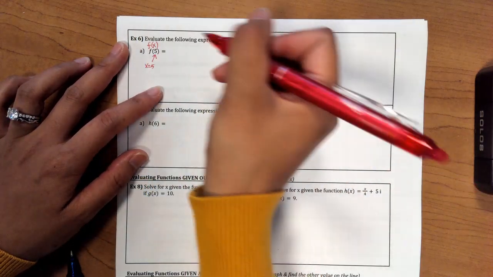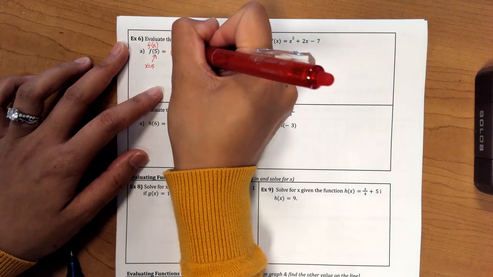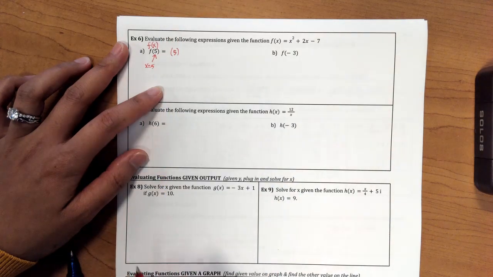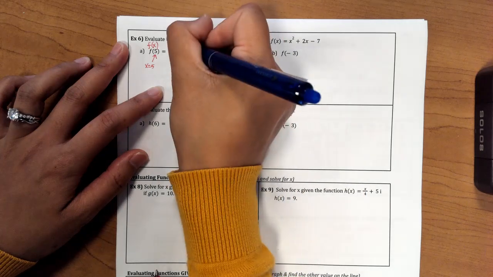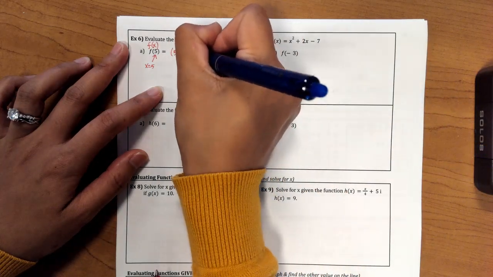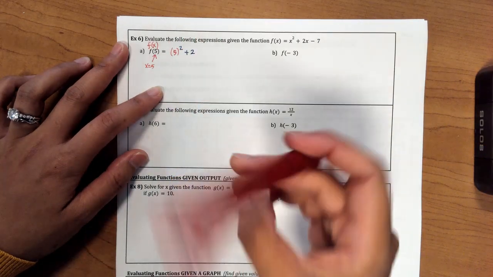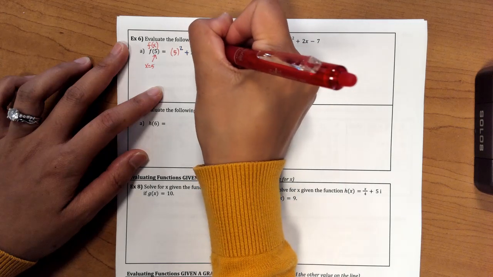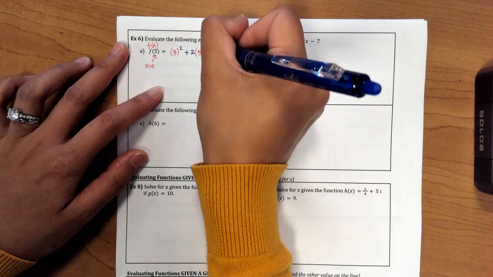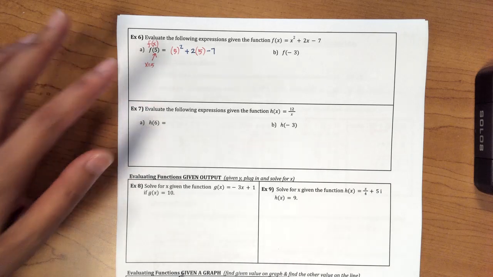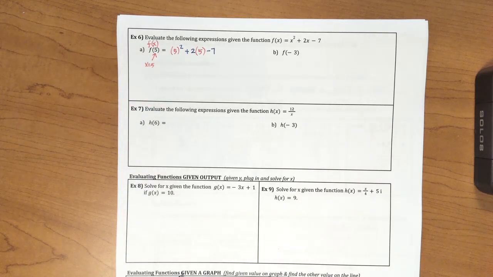So that means x equals 5. And so let's write this in. I have 5 is my x. I'm going to square it, plus 2, parentheses x, which is 5, then minus 7. So the only difference is that if there are 2 x's, then you write it in 2 times.